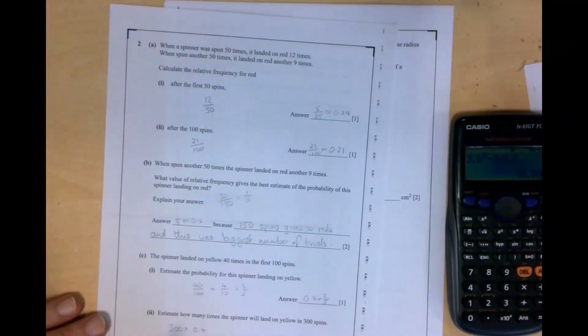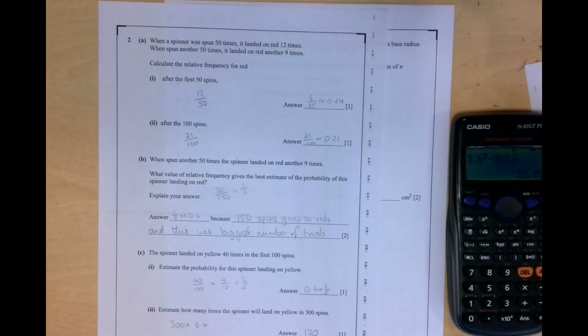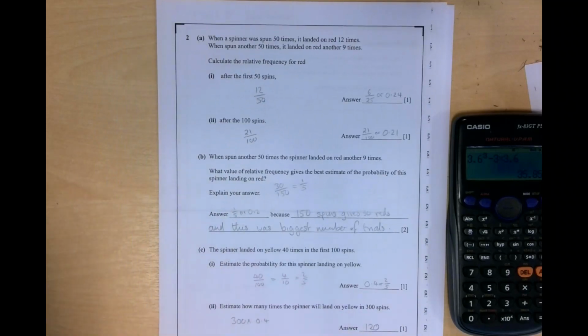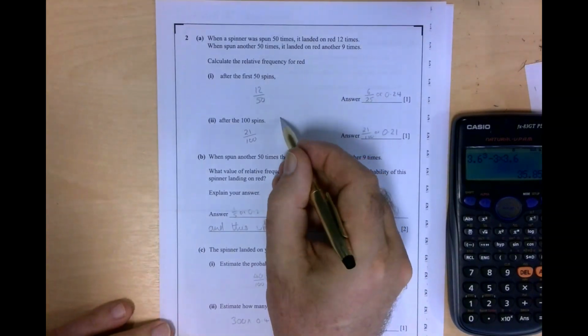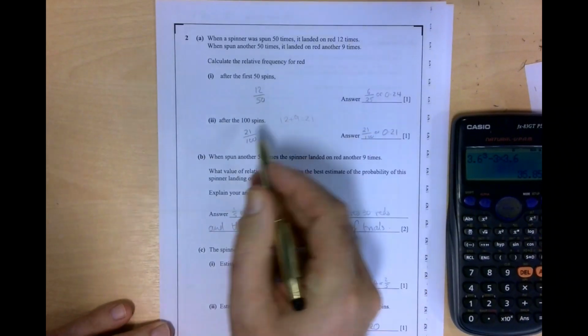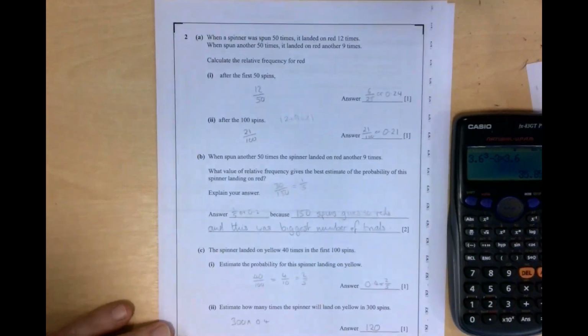Okay, question 2. When a spinner is spun 50 times, it landed on red 12 times. When it was spun a second 50 times, it landed on red another 9 times. Calculate the relative frequency for the first 50 spins, so it's 12 out of 50, or 6 out of 25, 0.24. After 100, we've done 12 plus 9, which is 21. So now it's 21 out of 100, or 0.21.